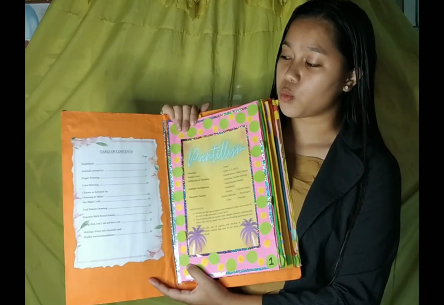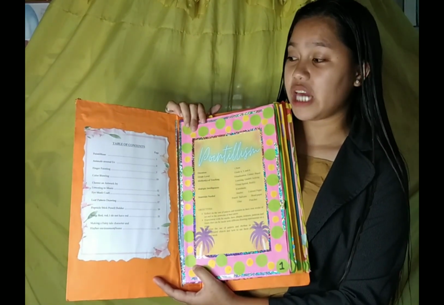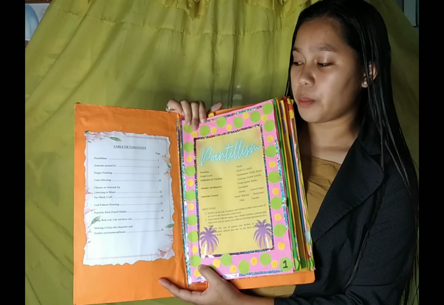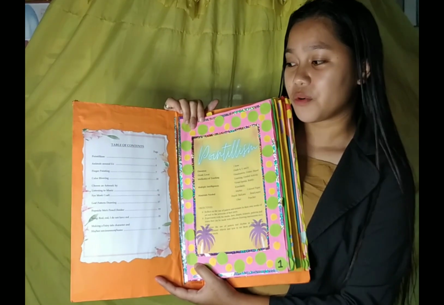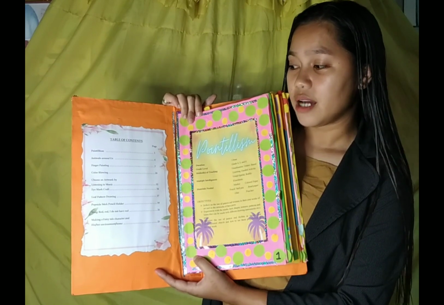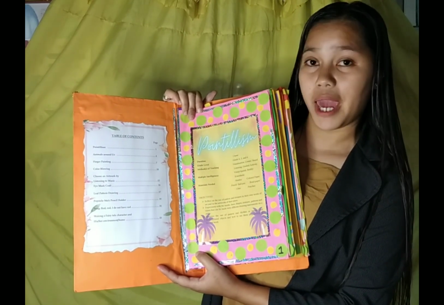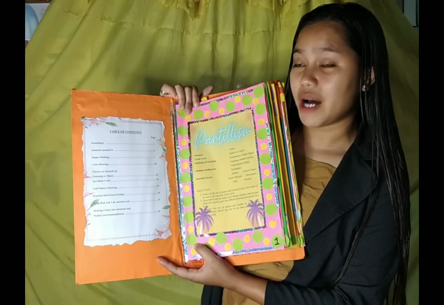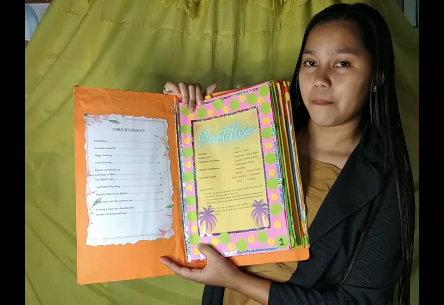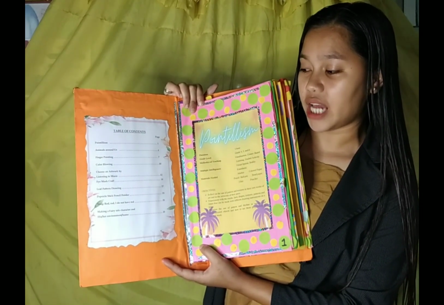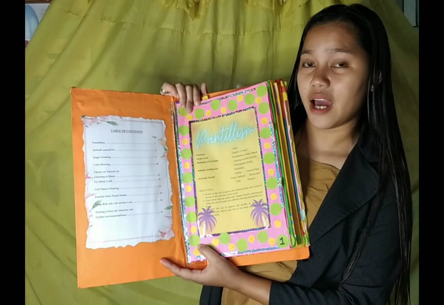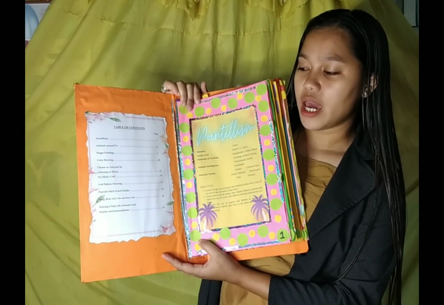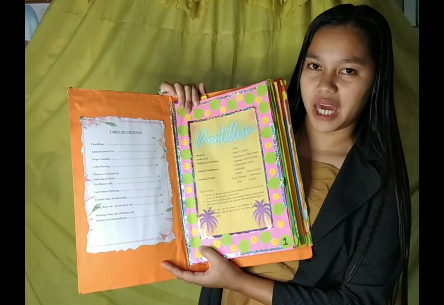The first one is Pointillism, page 1. Next, Animals Around Us, page 4. Finger Painting, page 7. Color Blowing, page 10. Choose an Artwork by Listening to Music, page 12. Eye Mask Craft, page 14. Leaf Pattern Drawing, page 17. Popsicle Stick Pencil Holder, page 19. Song: Red, Red, I Do Not Have Red, page 21. And Making a Fairy Tale Character and His or Her Environment or Home, page 23.